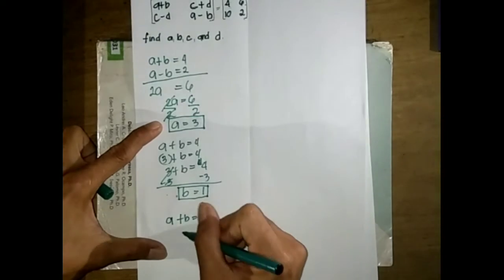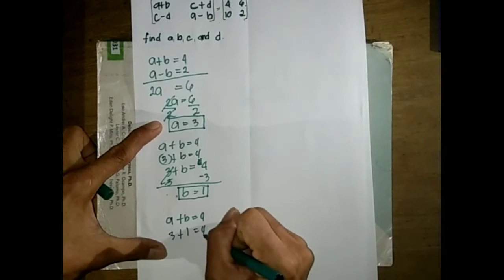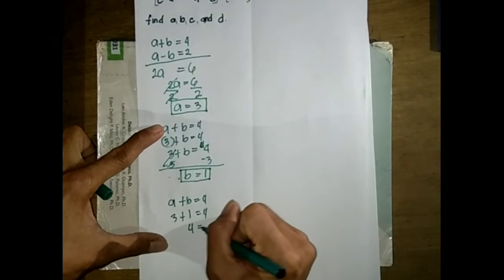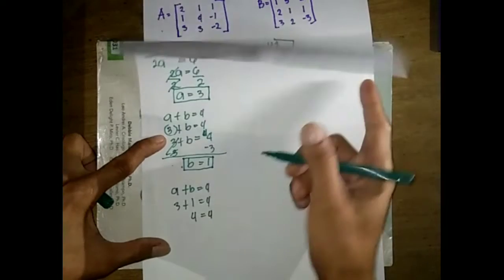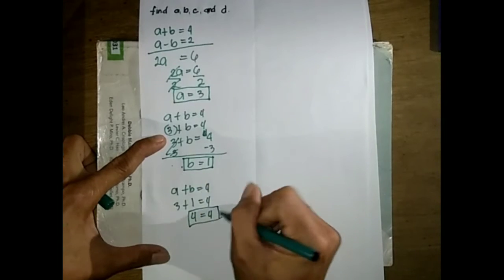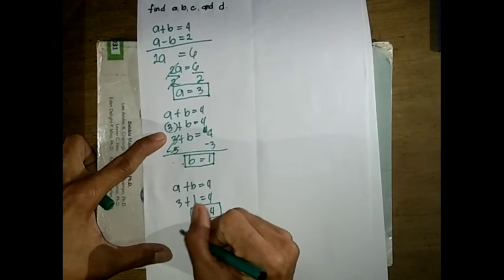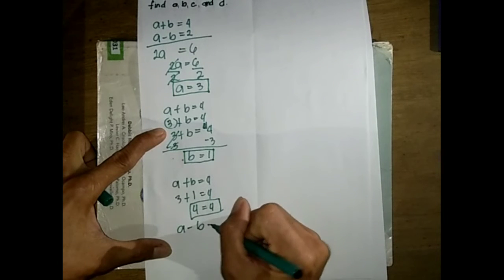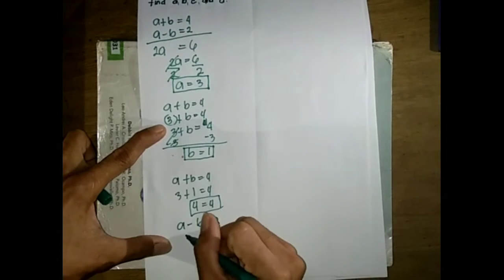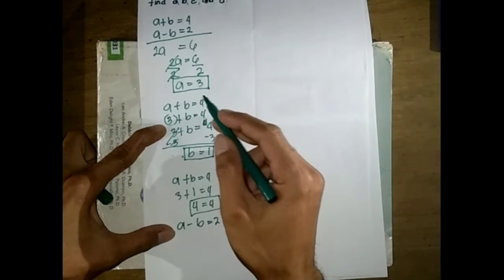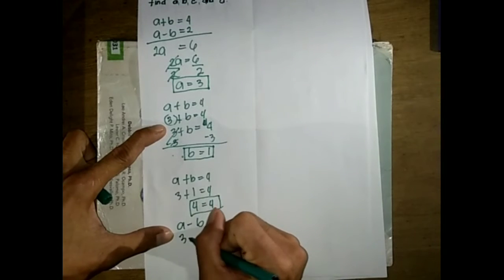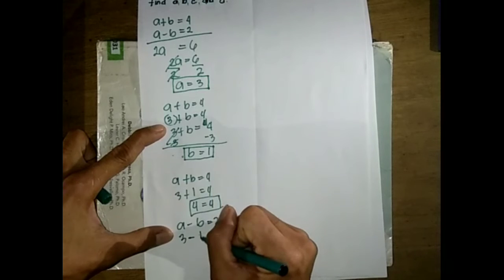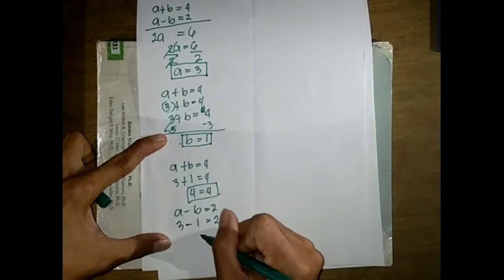Substitute the value of A, which is 3, and the value of B, 1. So, 4, equal sila dito. Then, equation 2, A minus B is equal to 2. Substitute the value of A, which is 3, and the value of B, which is 1. So, 3 minus 1 is equal to 2.